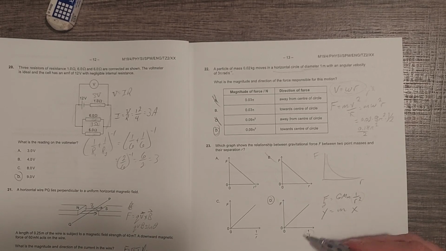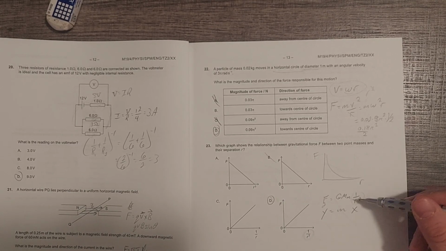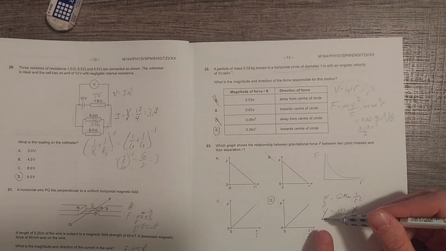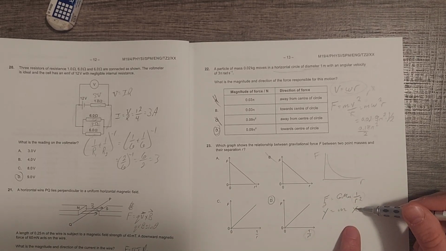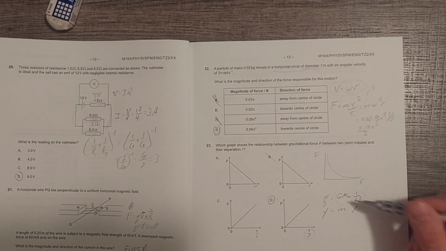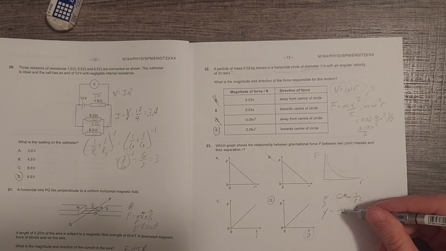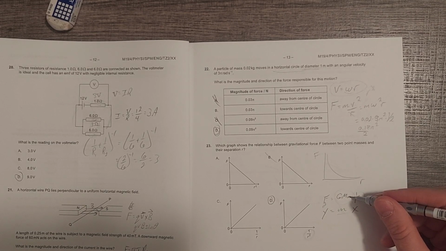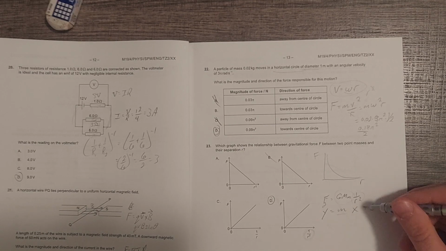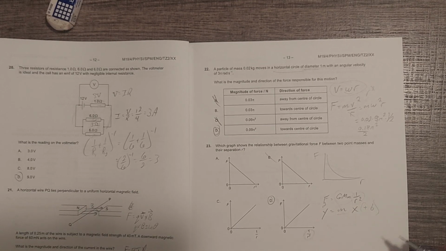Notice here they've got 1 over r squared on the x-axis. What if force of gravity is my y, as it is in all these cases, and 1 over r squared is my x, and then my slope would just be big G, big M times little m. This m means slope, that m means little mass. So this is like y equals mx plus b, except the b is 0.